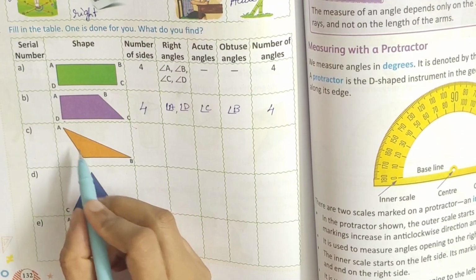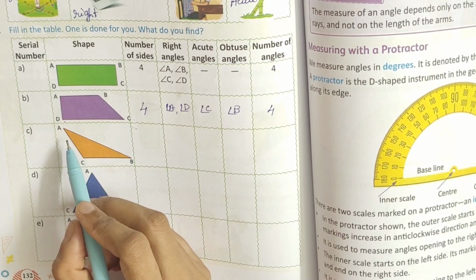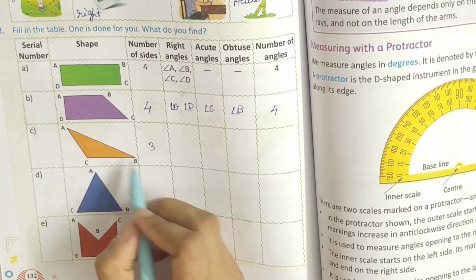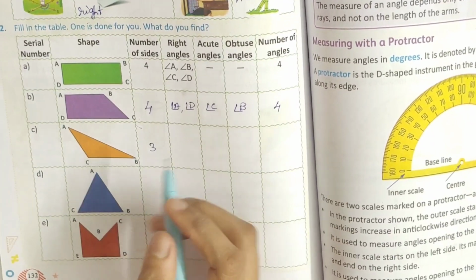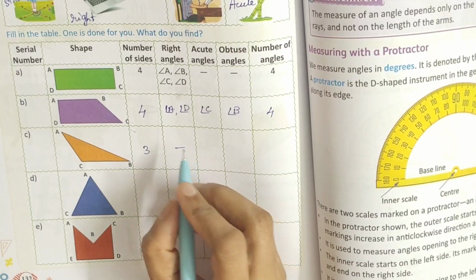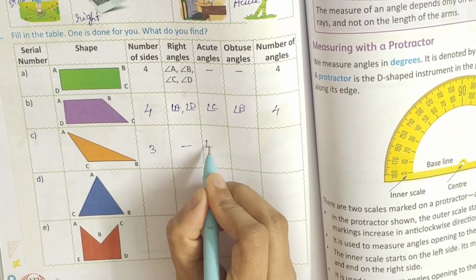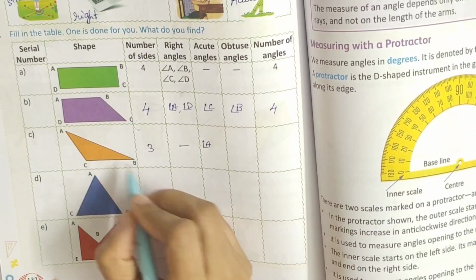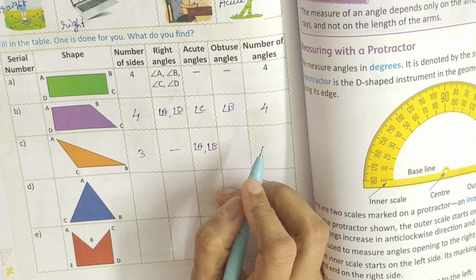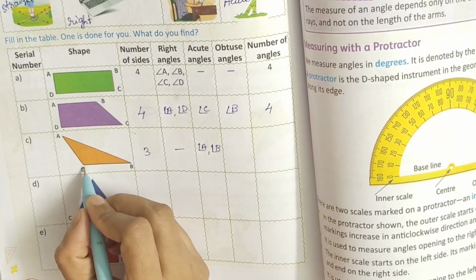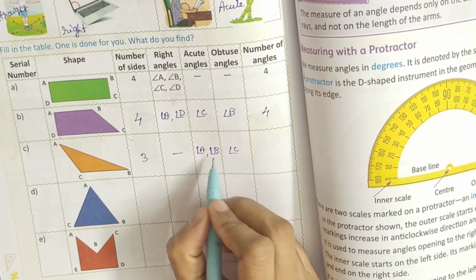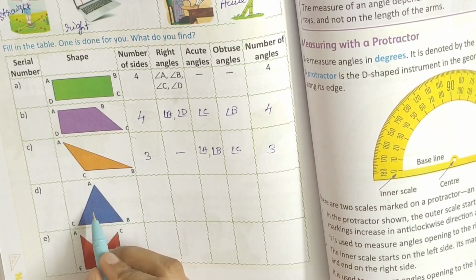Next, C. Number of sides. How many sides? 1, 2, 3. 3 sides. Is there any right angle here? No. So, put a mark. Next, acute angle, angle A and angle B. Next, obtuse, angle C. How many angles are there? 3.